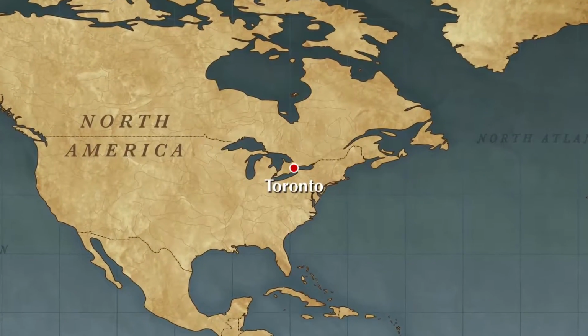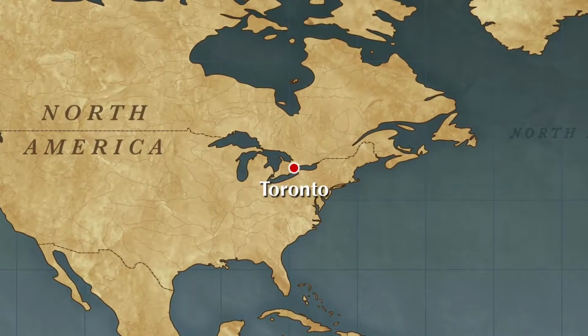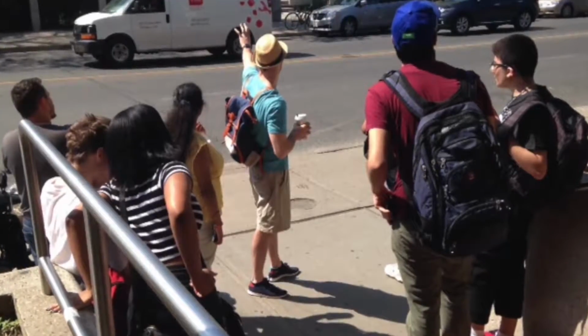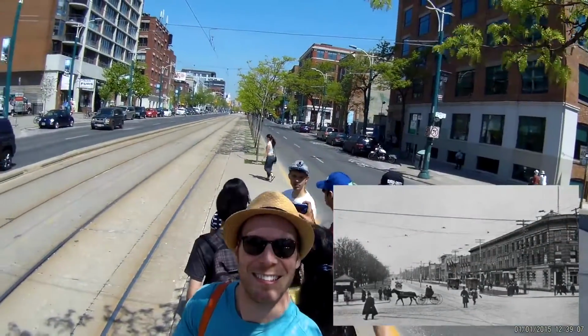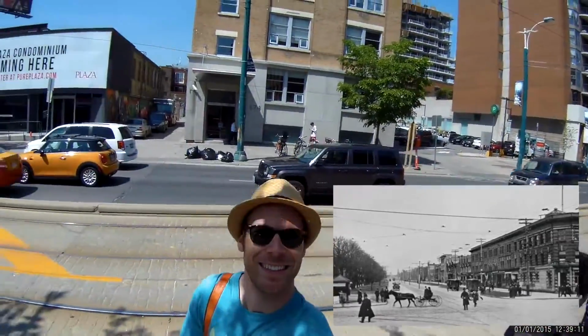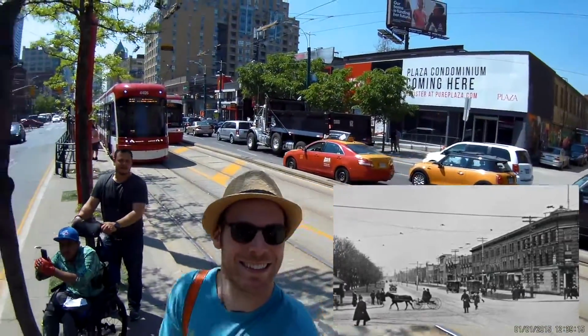Step 3 was the fun part. We took cameras and visited each intersection on the map. Using clues from the old Toronto photographs, students were able to identify the same viewpoint and snap a photo.